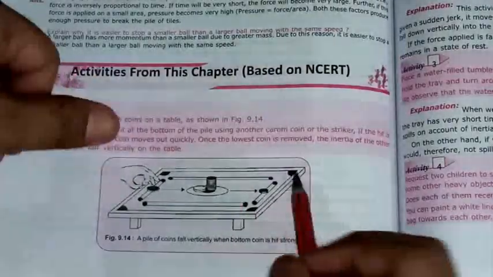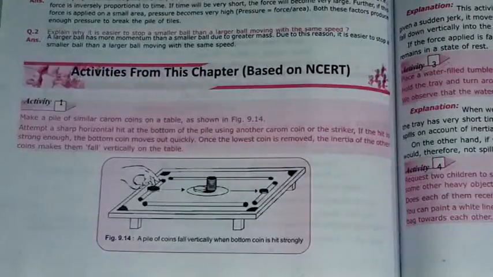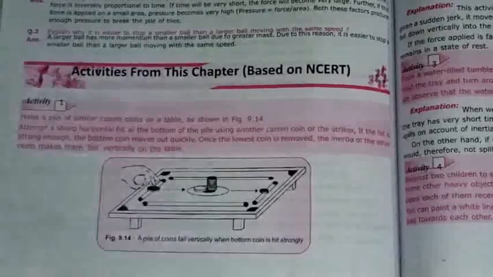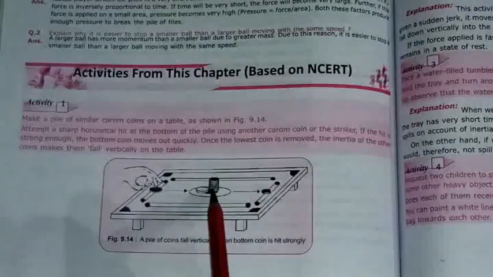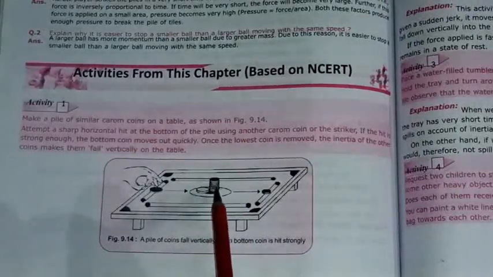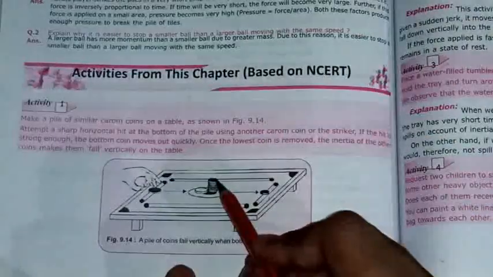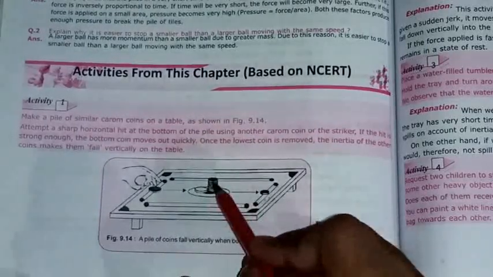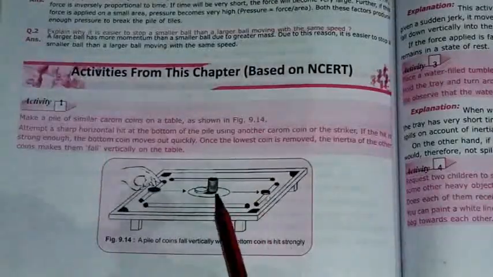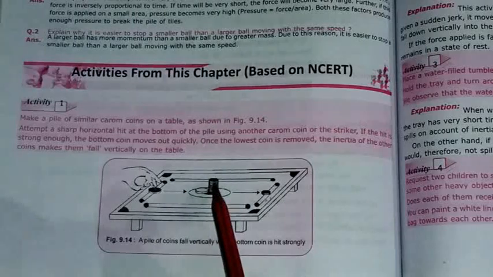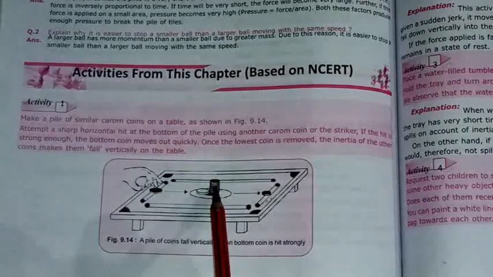We put the coins in a row, and when we hit a coin, it strikes the last coin, and the last coin goes out. The other coins stay in place. These coins stay at rest; they haven't changed their position or state.